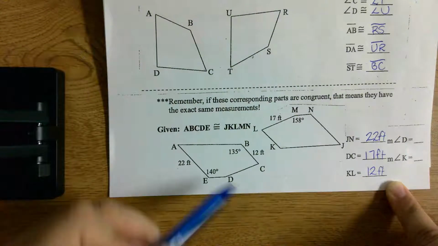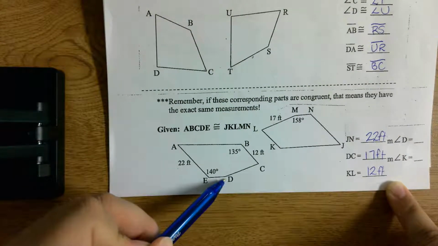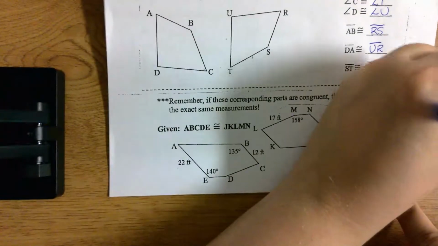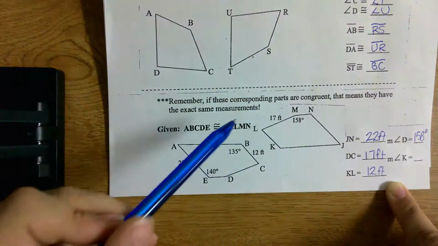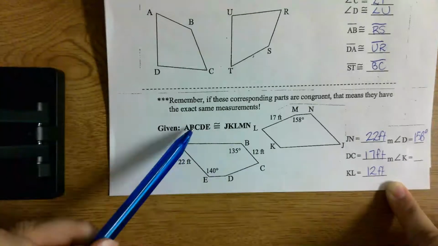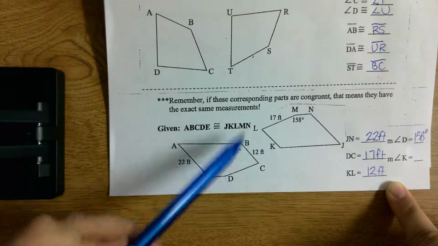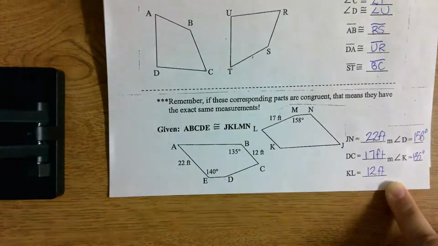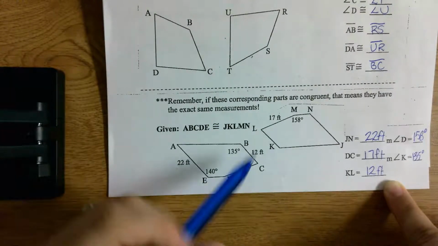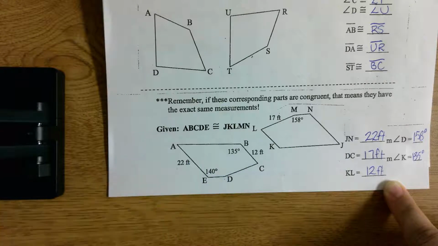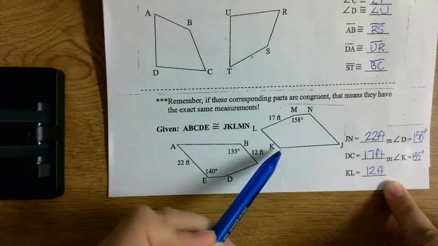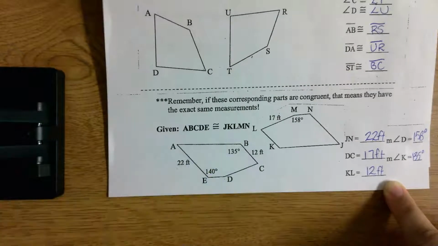Angle D is congruent to angle M, and angle M is 158 degrees. Angle K is congruent to angle B, which is 135 degrees. So I'm comparing really the names to make sure that, okay, I know B is in the same spot as K, so K and B are congruent or equal.